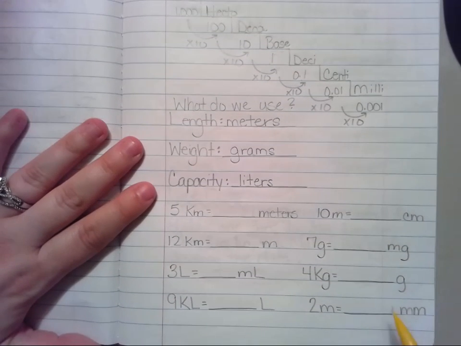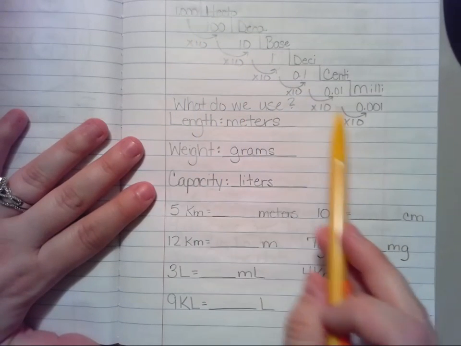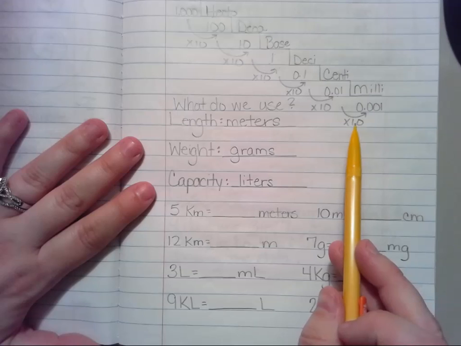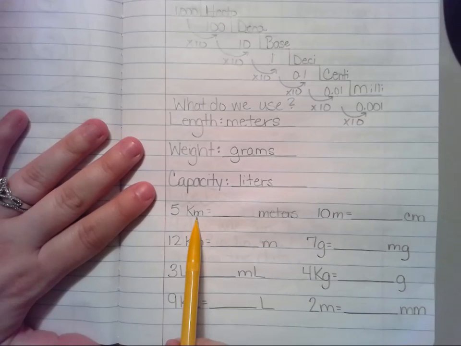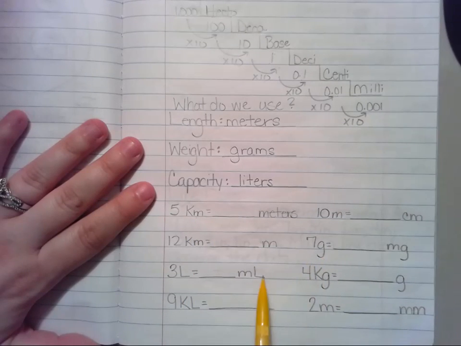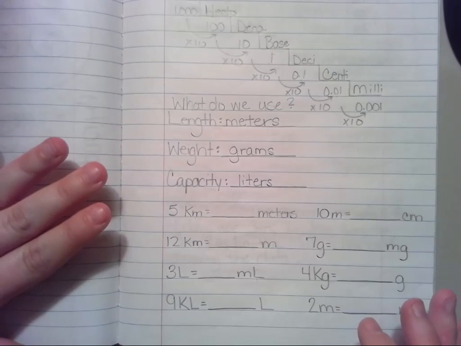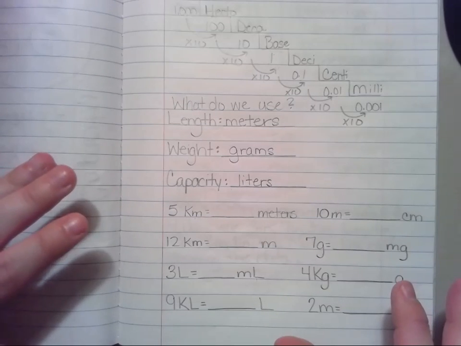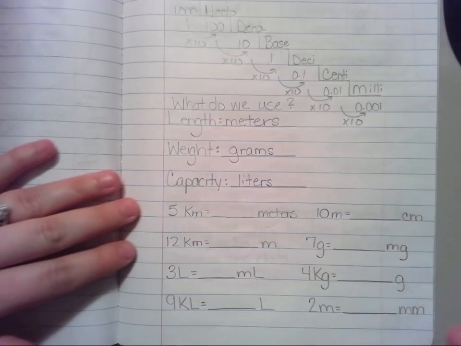So converting, we're using this up here to tell us how many times 10 we're moving, and our M, our G, and our L is our meters, grams, and liters. It doesn't matter which one we're using. Everything in the metric system works on the power of 10.